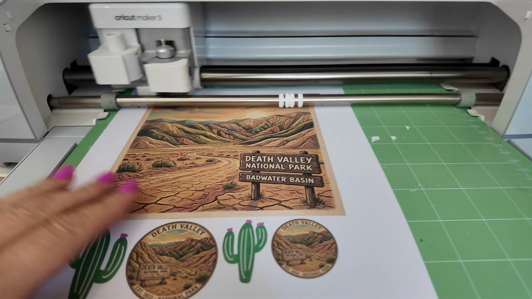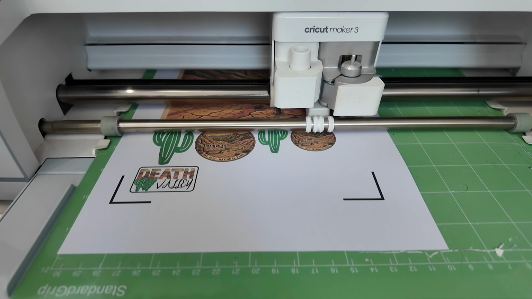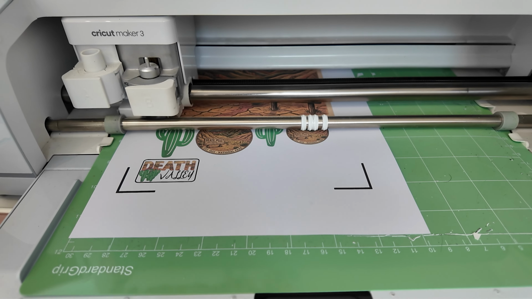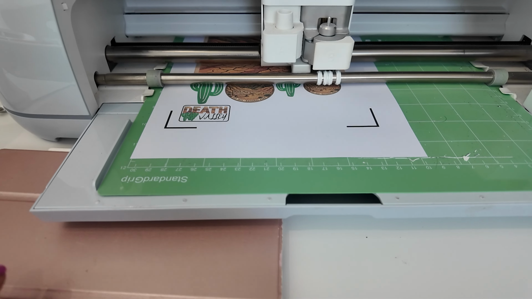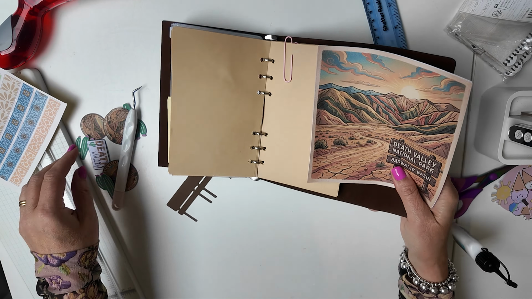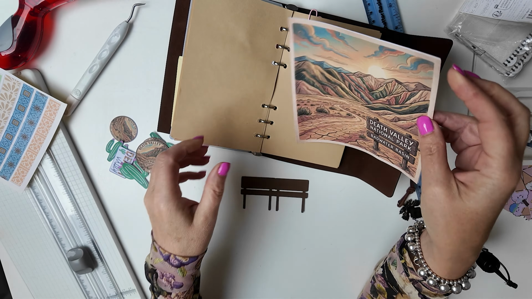So easy to cut out and just so effective. I love all of these ephemera, and it's going to look great in the planner. So what I'm going to do now is I'm going to print and cut the rest, and I will see you at the other end, and we'll pop this in the planner. And we've got all of our elements out. How amazing is that? They've come out so well.